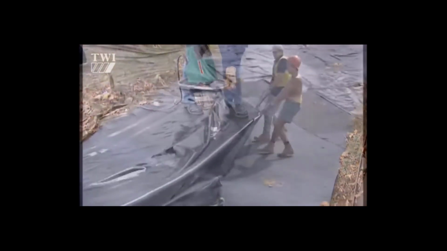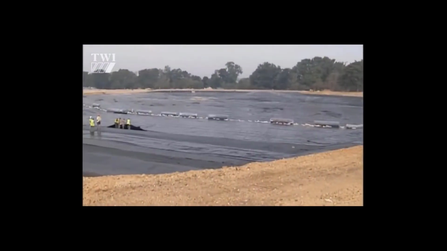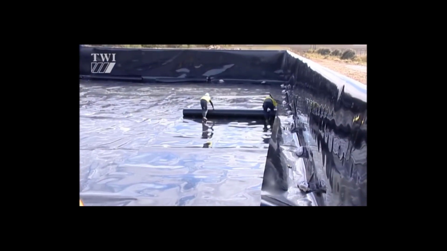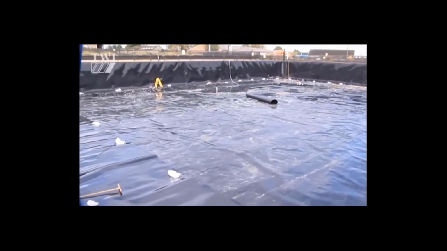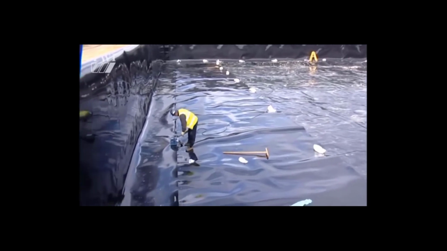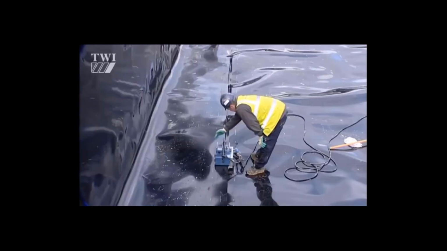It's used for lining landfill sites, ponds, rainwater attenuation tanks, and gas barriers. Failure of such a liner in service just doesn't bear thinking about. The environmental and financial consequences would be huge, so training and certification for welding personnel is absolutely crucial.